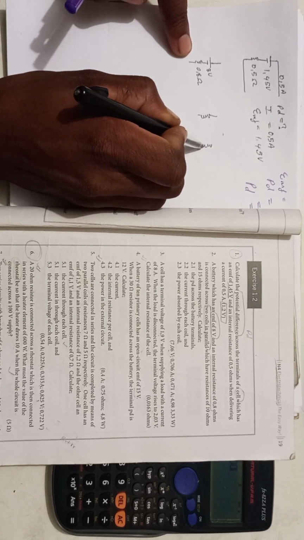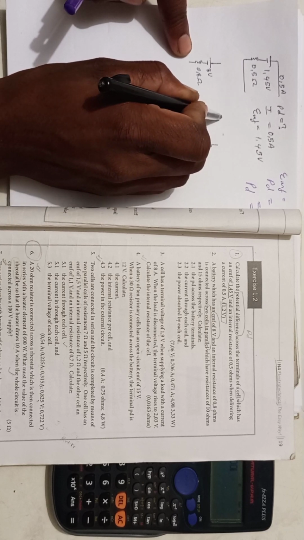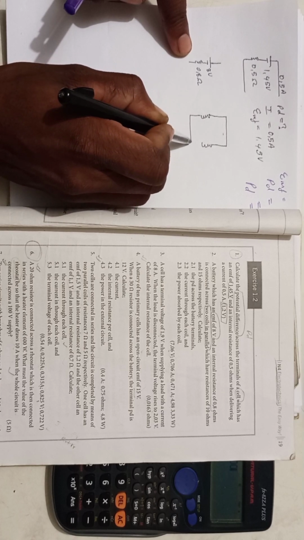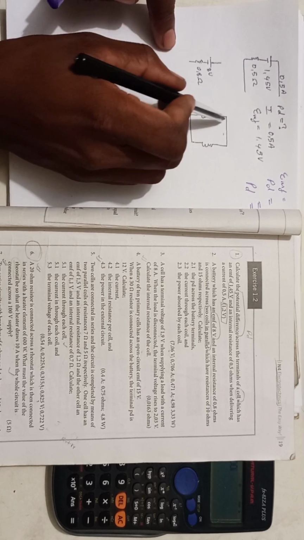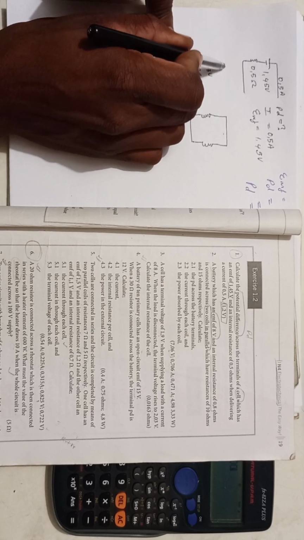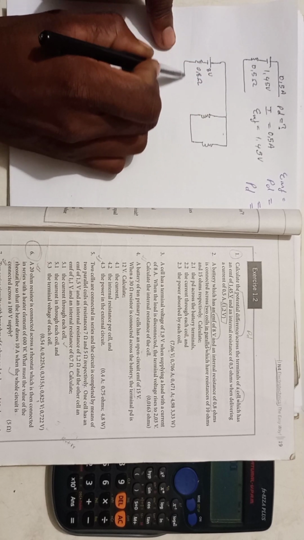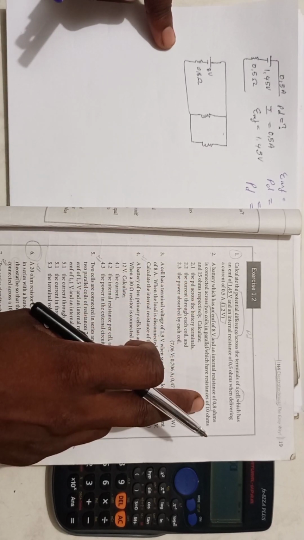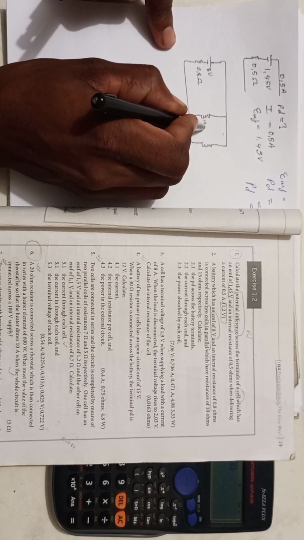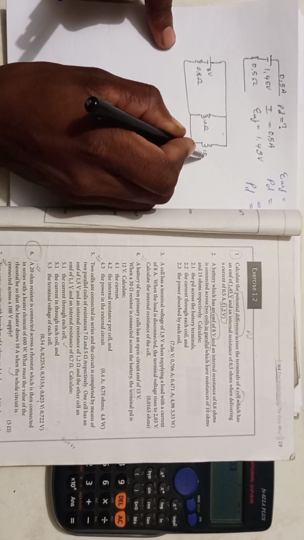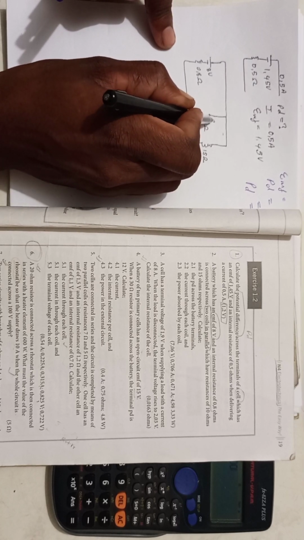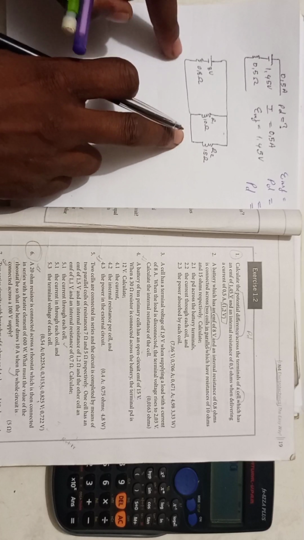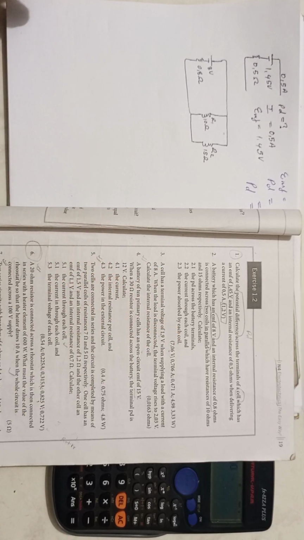Both of them are connected across this cell. The resistances for these coils are 10 ohms and 15 ohms, so we'd say this is R1 and this is R2.